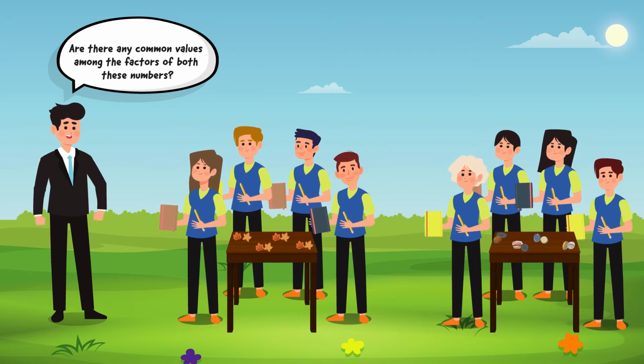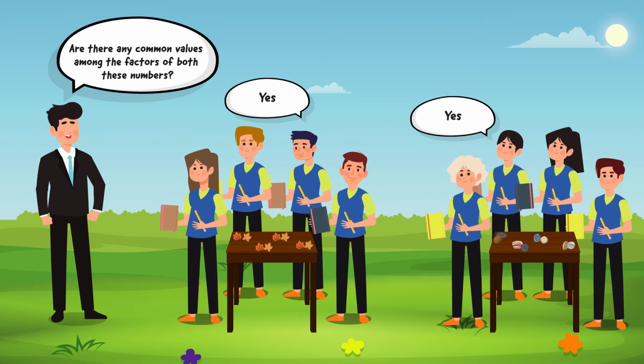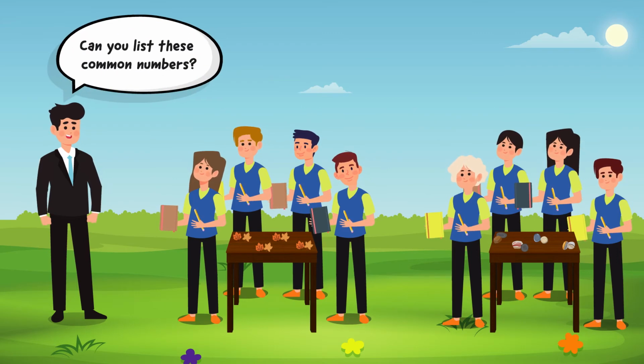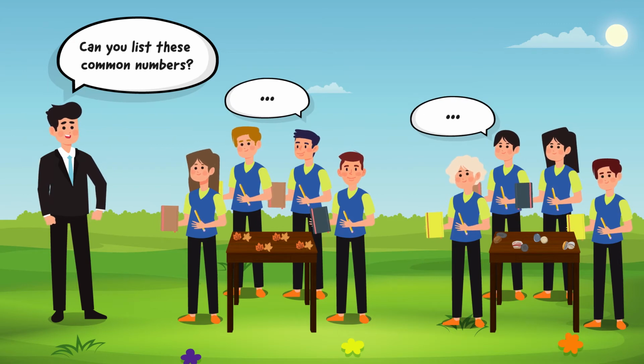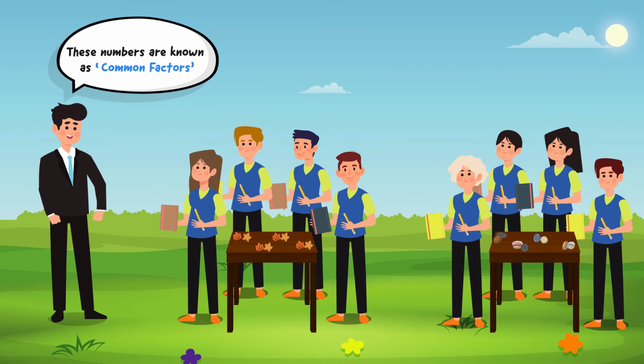The students will respond by saying, yes. Continue to ask them if they can list out those numbers to us. Accept all relevant responses. Then, we will inform the students that these numbers are known as common factors.